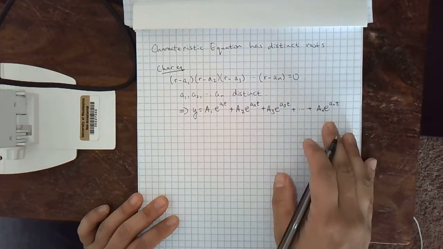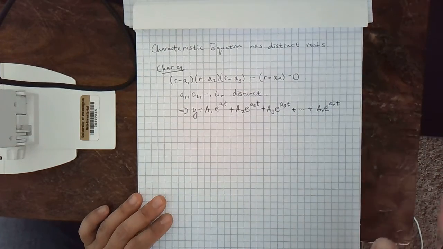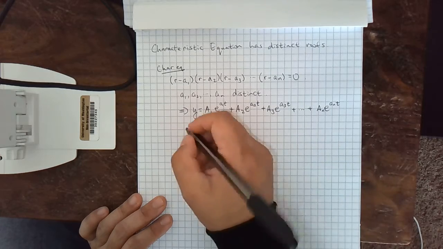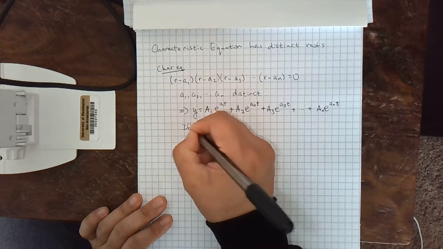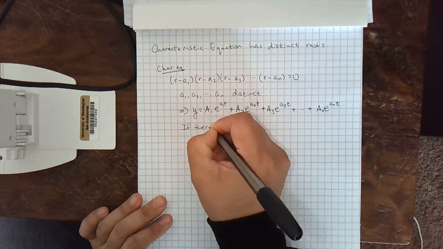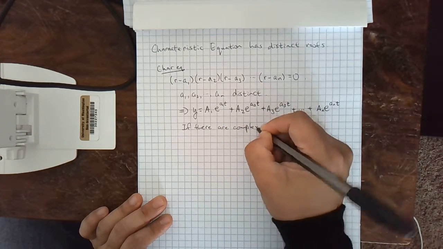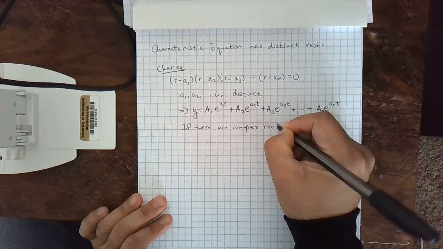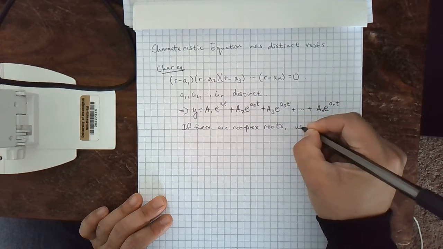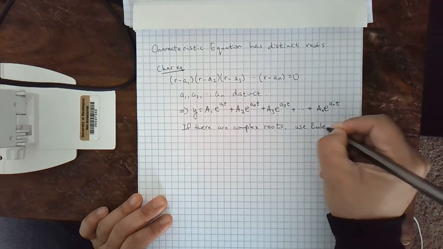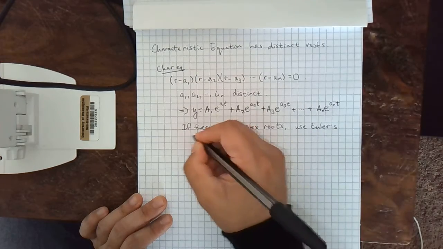So we did this with n equals 2. You can have higher values of n, and then if there are complex roots, and you need to come up with a strictly real solution, use Euler's formula, like we did in the previous day's lectures.